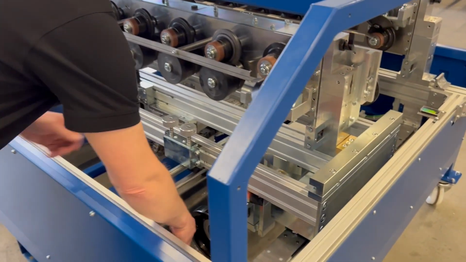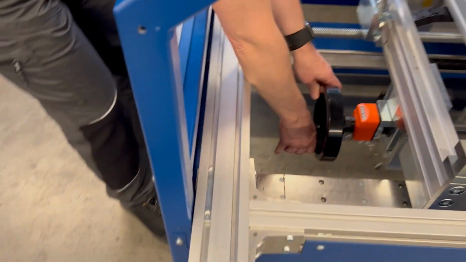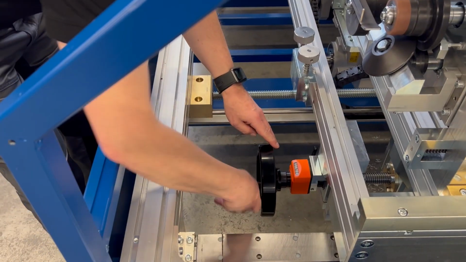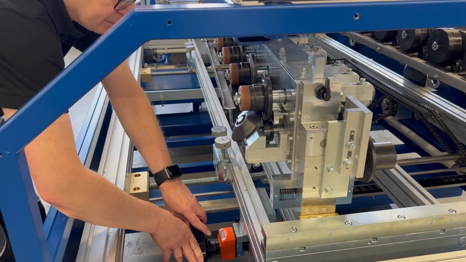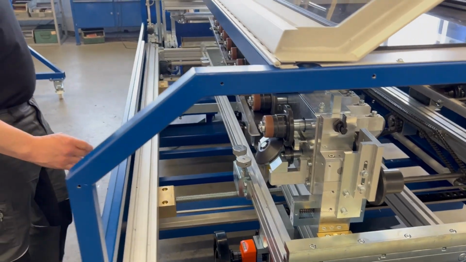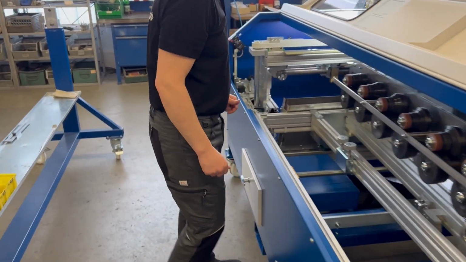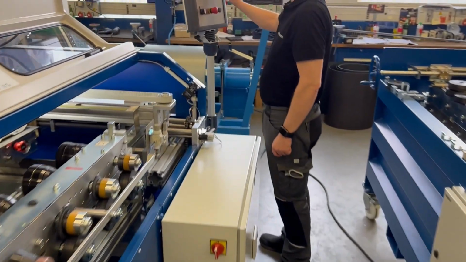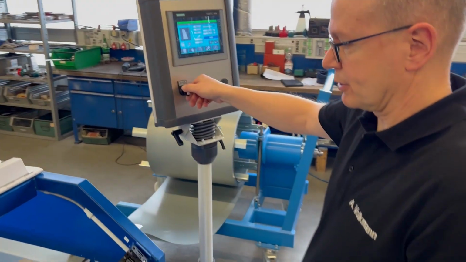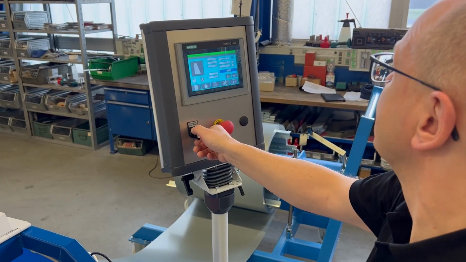Now we adjust the given value. Second step, we have to move the cassette to the start position. We would like to run the 580. Now we can start with running of the panel.